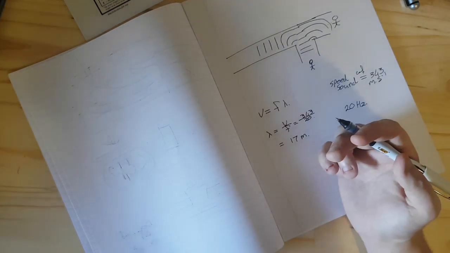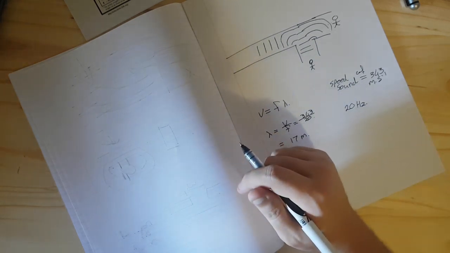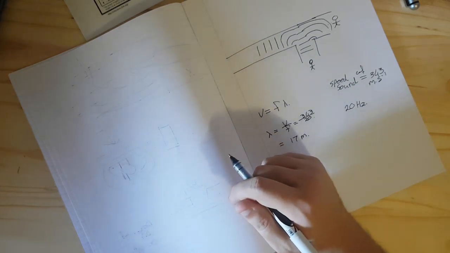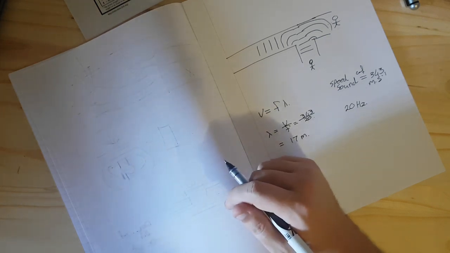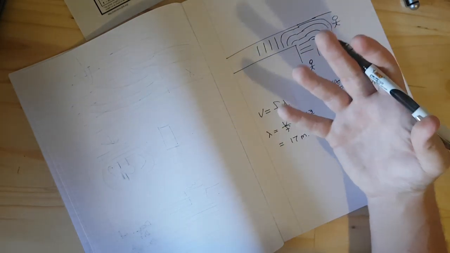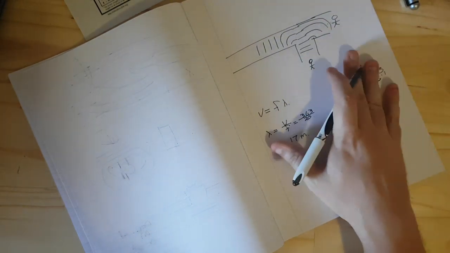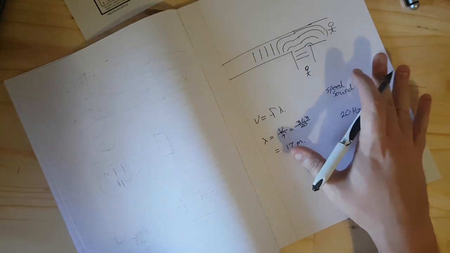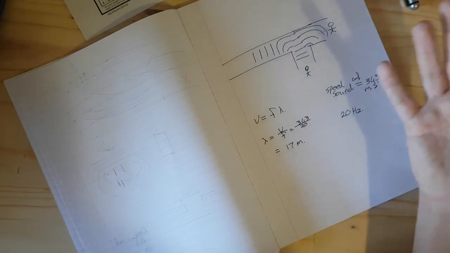Now, this is not something that is truly useful to calculate, in my opinion, because from a practical perspective, what function does this serve for a grade 11 student anyway?